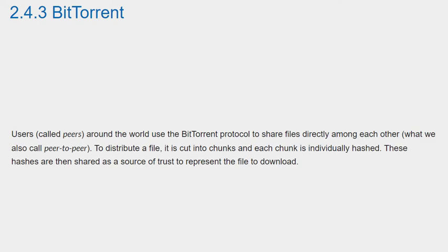Section 2.4.3. BitTorrent. Users, called peers, around the world use the BitTorrent protocol to share files directly among each other, what we also call peer-to-peer. To distribute a file, it is cut into chunks and each chunk is individually hashed. These hashes are then shared as a source of trust to represent the file to download.